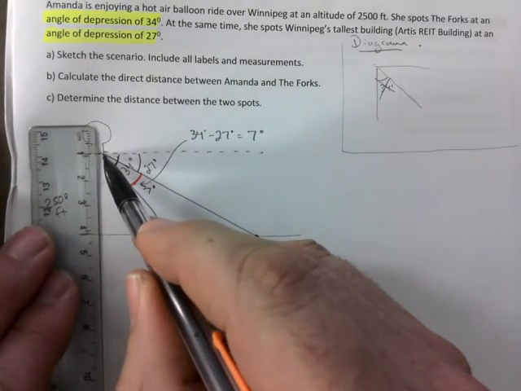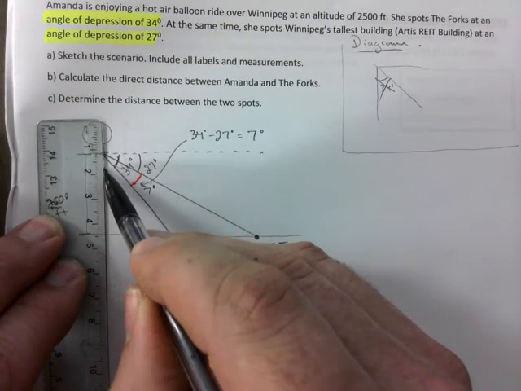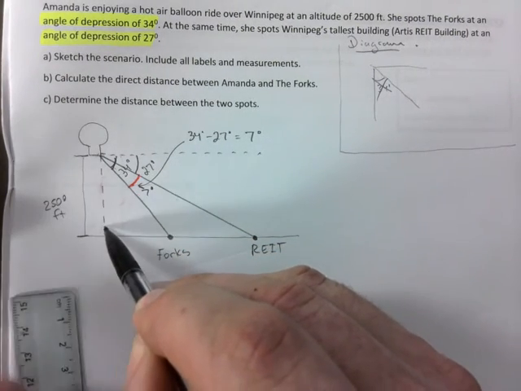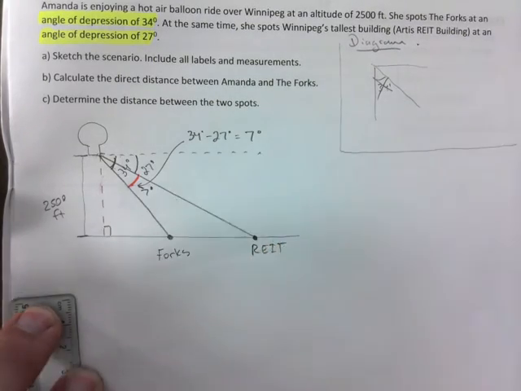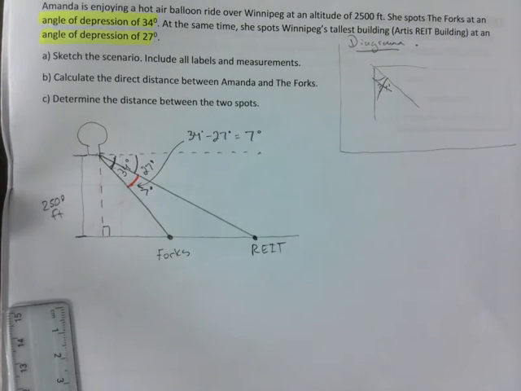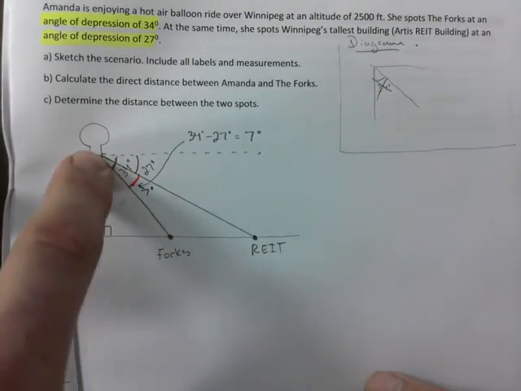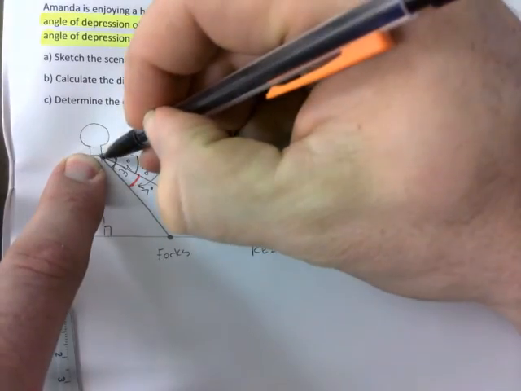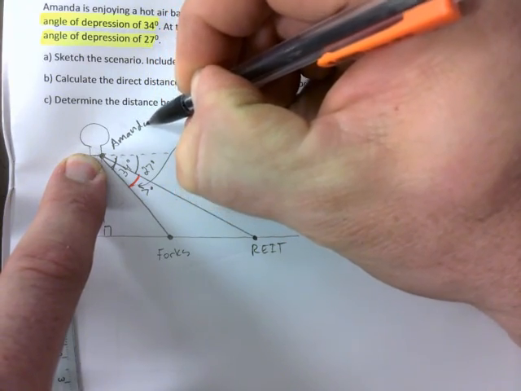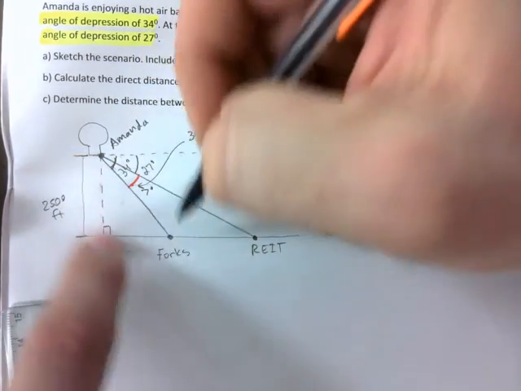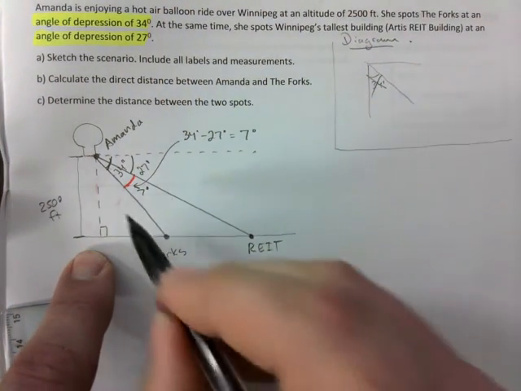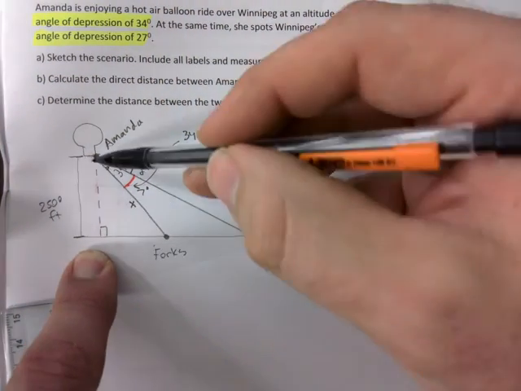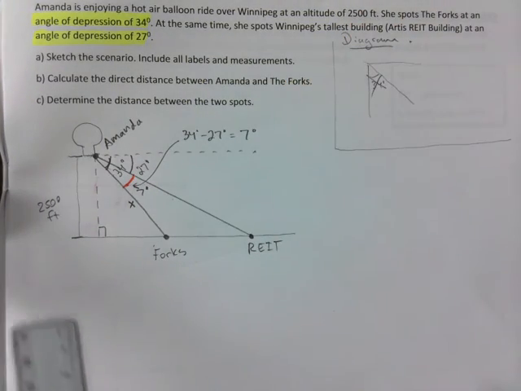I'm also going to do this here. I'm going to make that a dashed line and make it a 90, and that's the 2,500 there. Okay. And now you need a game plan. Because what is it asking? It's saying B, calculate the direct distance between Amanda and the Forks. So the first question being asked is, let's call this Amanda up here. I'm going to refer to it as letter A from now on, and the Forks as FR. So this is the first thing I want to find out, the direct distance between Amanda and the Forks. So let's go ahead and try that.